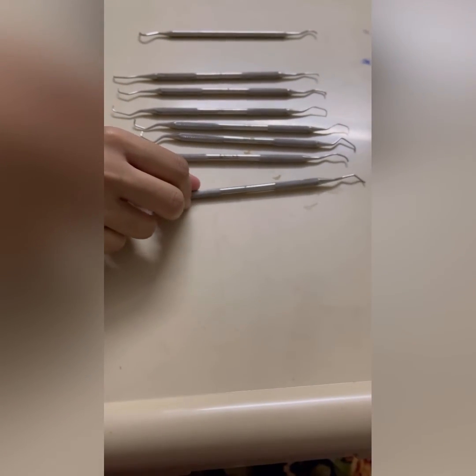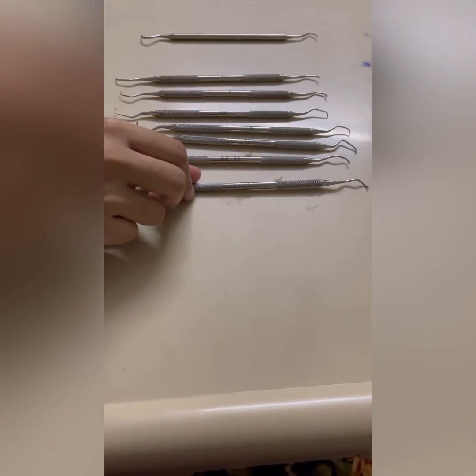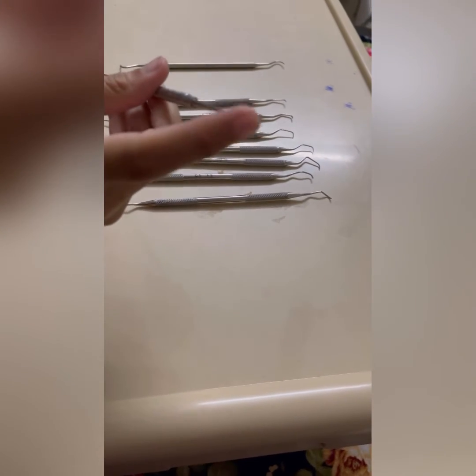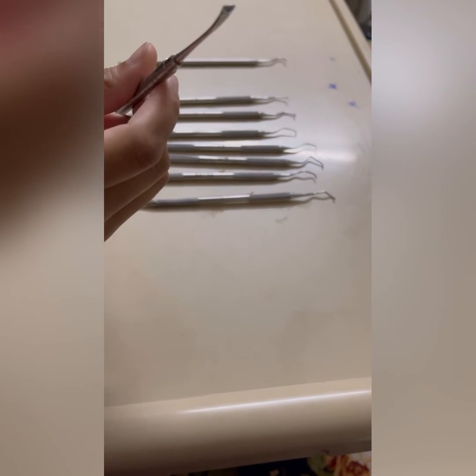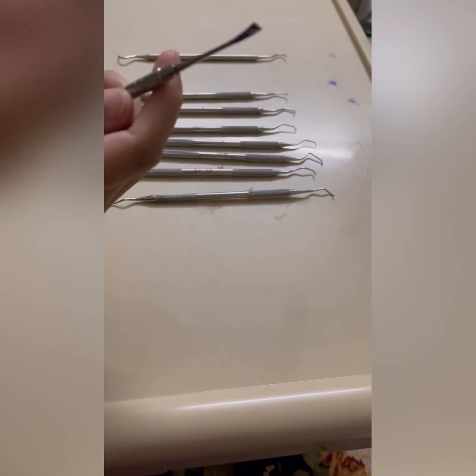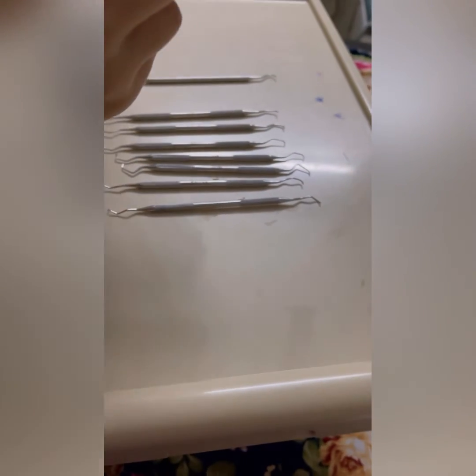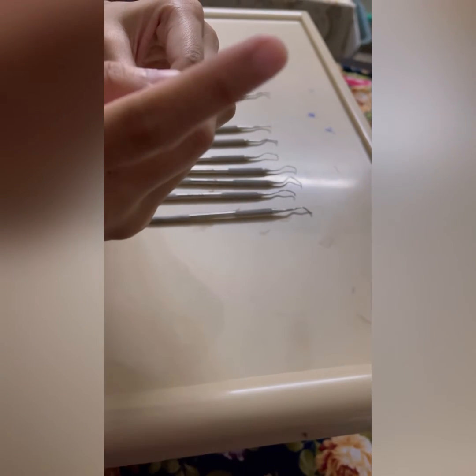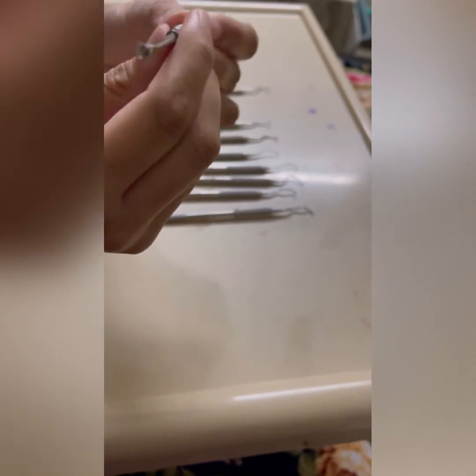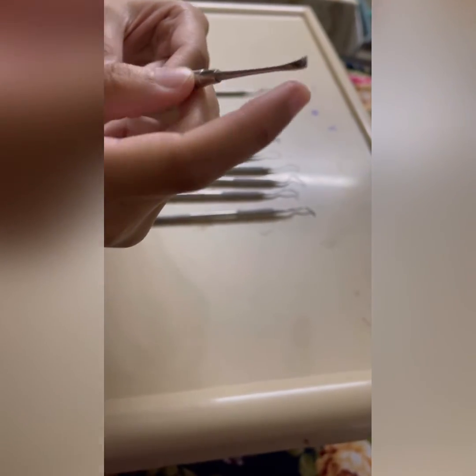And the recent additions or modifications are 15, 16 and 17, 18. 15, 16 are the modification of 11 and 12, and 17, 18 are the modification of 13 and 14. This is the periscaler, and this is used to remove plaque from the labial or lingual surfaces of the anterior or posterior teeth. For example, this edge is used to remove plaque or biofilm from the mesial surface, and this side is used for the distal surfaces.